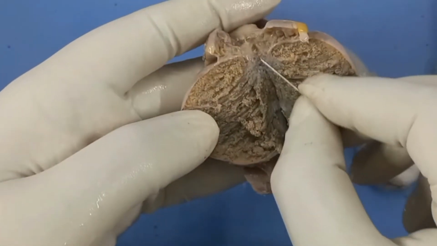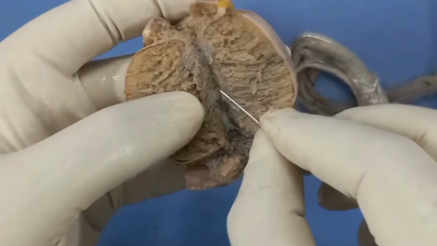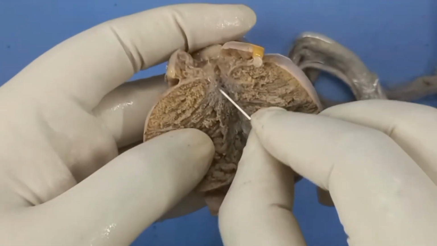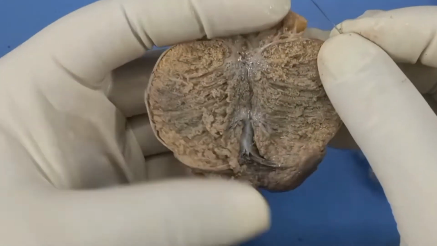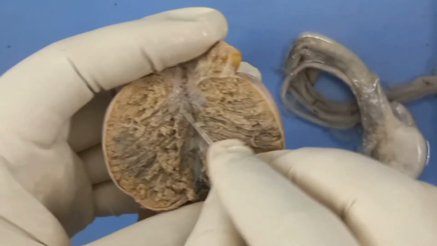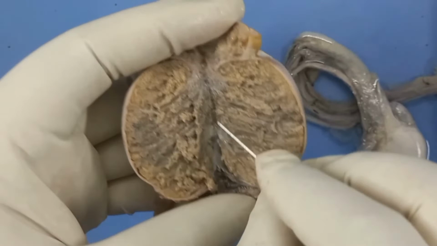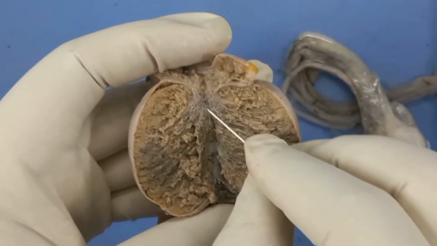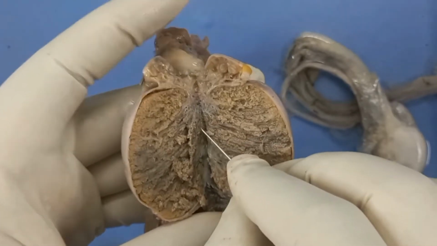This straight part will enter the mediastinum testis and anastomose with each other, forming a network of tubules. This network of tubules in the mediastinum testis is called the rete testis.